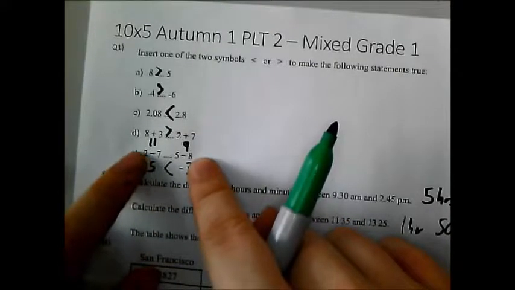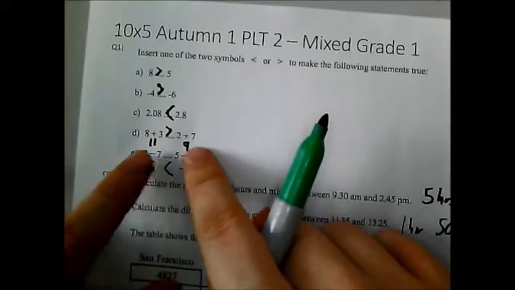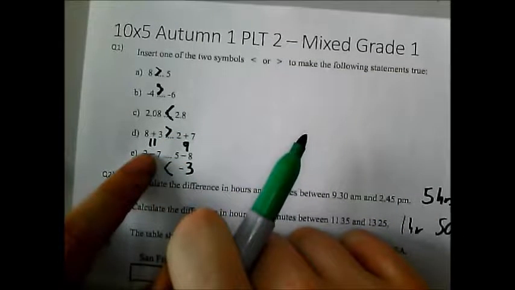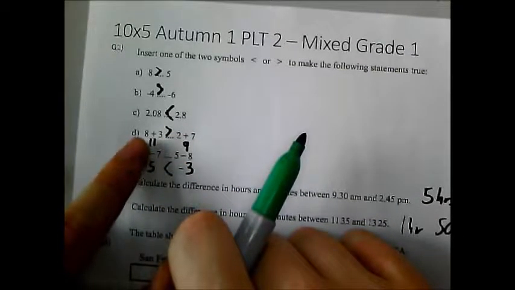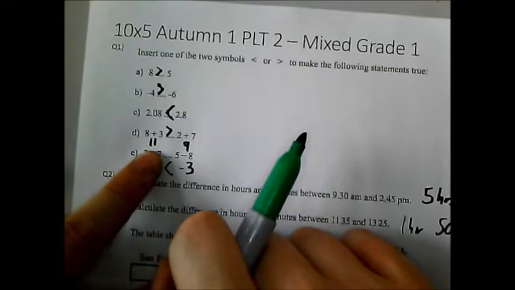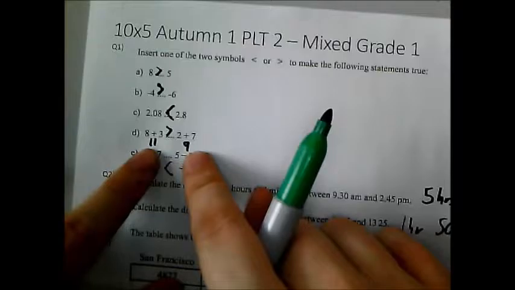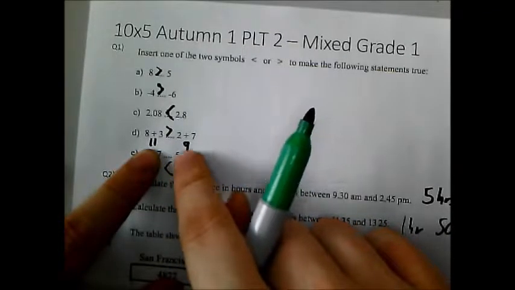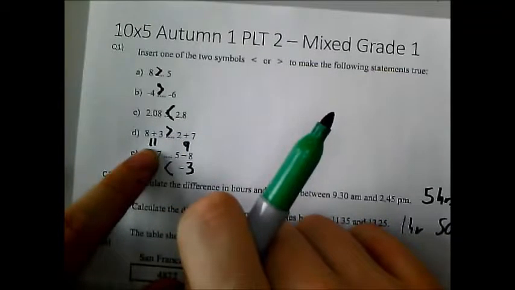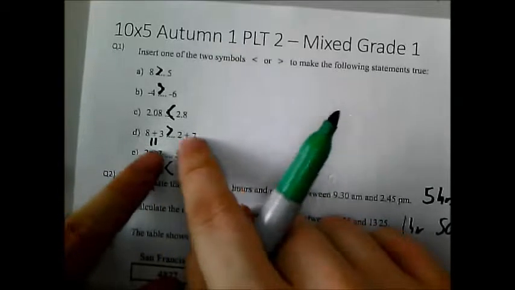Okay, this question. Now first you need to simplify your two sides of your missing value there. So 8 plus 3 gives you 11, and 2 plus 7 gives you 9. So clearly 11 is bigger than 9, it eats the bigger number. So when you've got a situation like this, just simplify what you can.